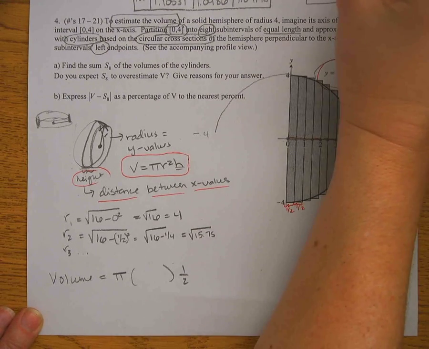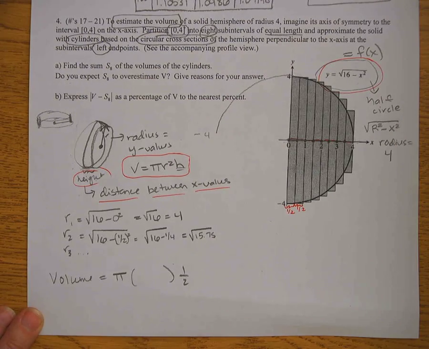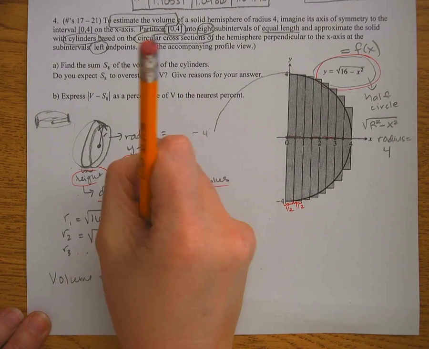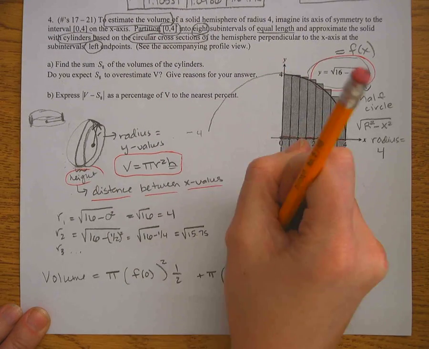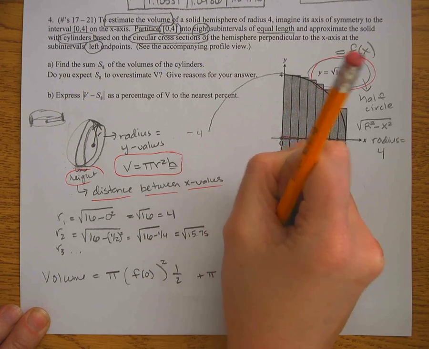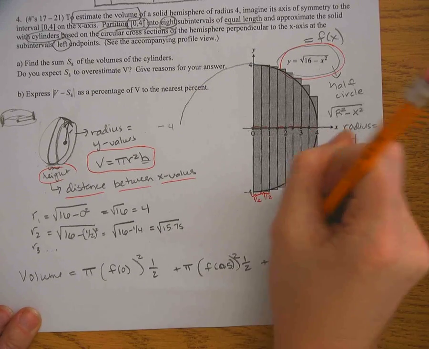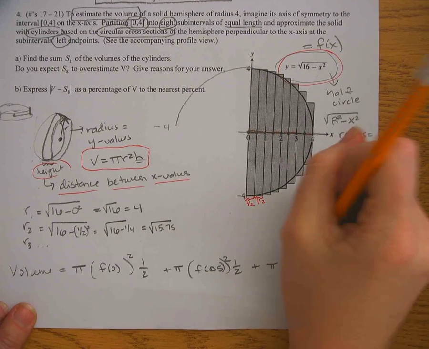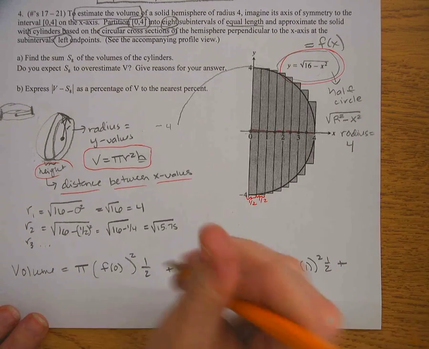So maybe I'll call this equation f of x, so that what I do next makes sense. This would be f of 0, and then square that. And then you would do pi times f of 1/2, f of 0.5, square that, and then times 1/2. And then pi times f of 1, square that, times 1/2. And so on and so forth.